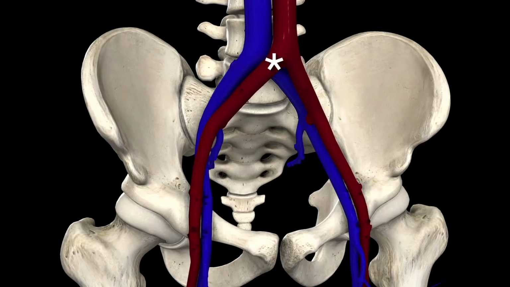So the question is, who gets these things, and how often does this occur, right? If you look at it, May-Thurner syndrome is seen in approximately 2 to 3% of people diagnosed with DVT, right? So it seems like a rather rare thing, but people estimate that that's probably an under-recognition of this condition, right?